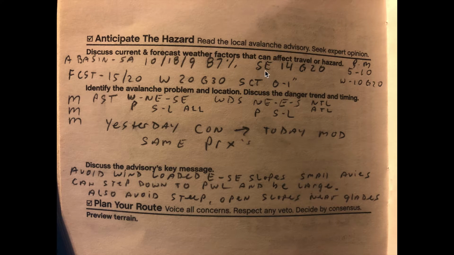87% relative humidity. Wind was out of the southeast at 14 miles per hour, gusting to 20 miles per hour. Our forecast for the location where we're headed today is 15 to 20 degrees, winds west at 20 miles per hour, gusting to 30. The sky will be scattered, so in and out, cloudiness, partly cloudy, and expected snow 0 to 1 inches in the afternoon. Sometimes I'll write a little PM right here. This PM is the evening forecast, so we're looking at 10 degrees and then a low of 5 degrees. This will be the low. West winds 10, gusting to 20 miles per hour tonight.